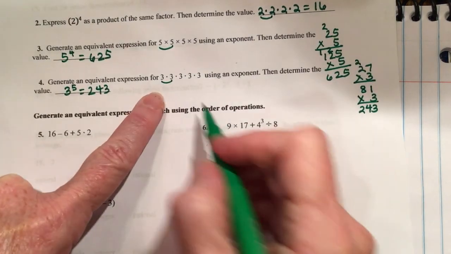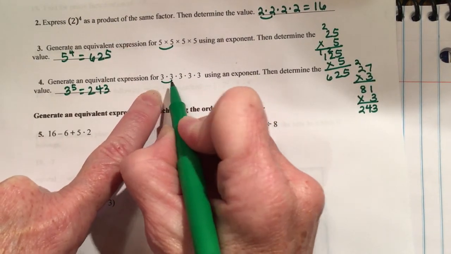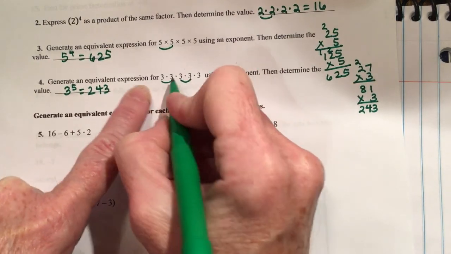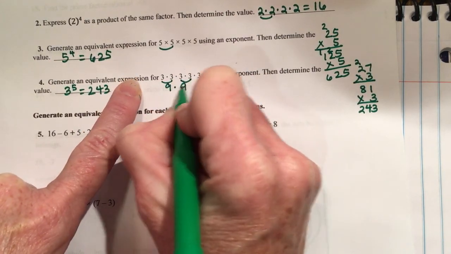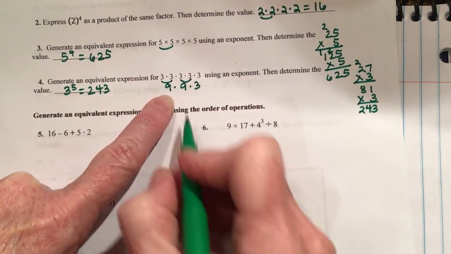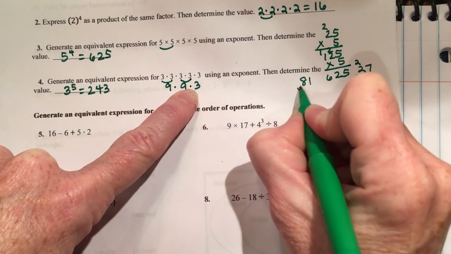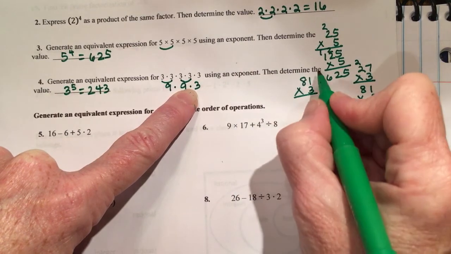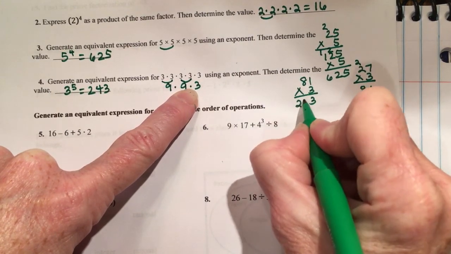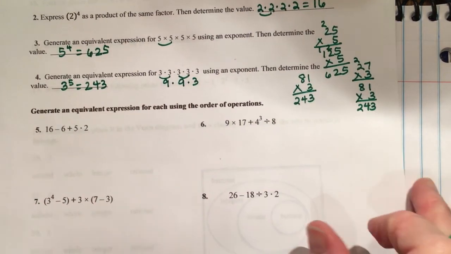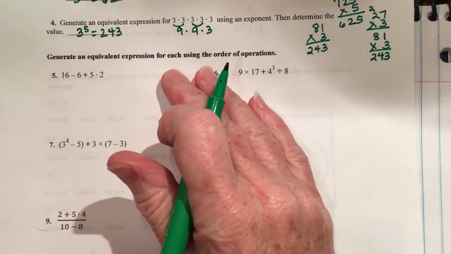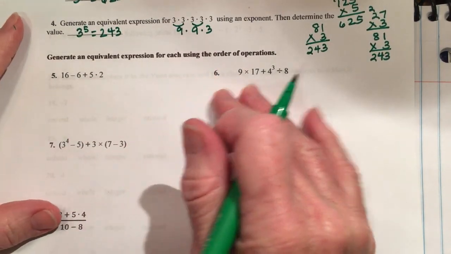If it confuses you that way, another way to break this up is to do, all right, 3 times 3 is 9. 3 times 3 is 9, so I could do it this way, 9 times 9, and then times 3. That would also work. So 9 times 9 is 81, and then I could multiply 81 times 3, get the same answer. 3 times 1 is 3, 3 times 8 is 24. Okay?